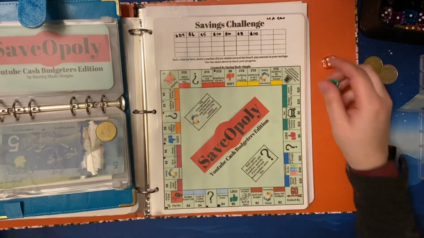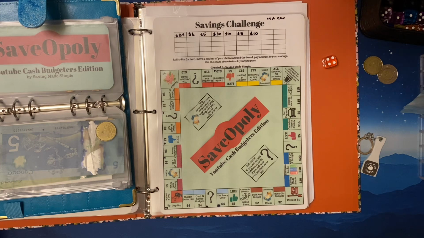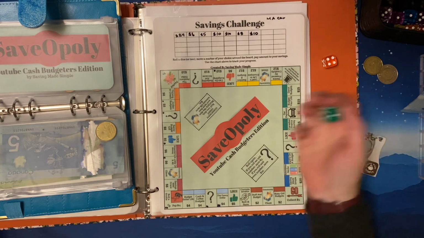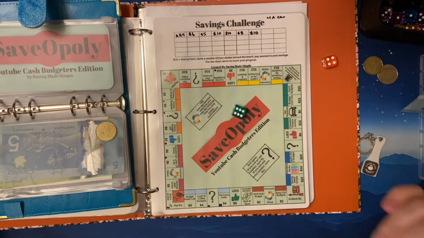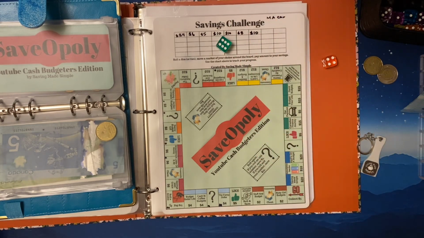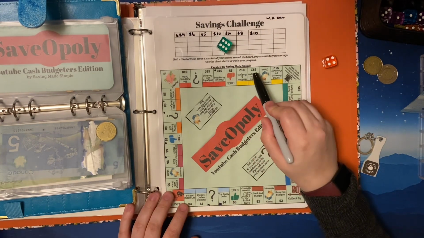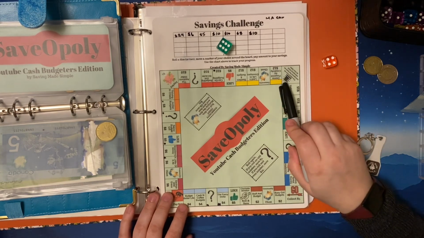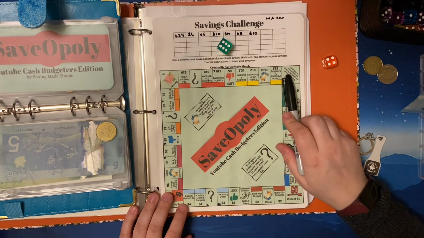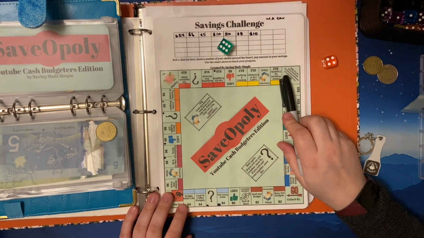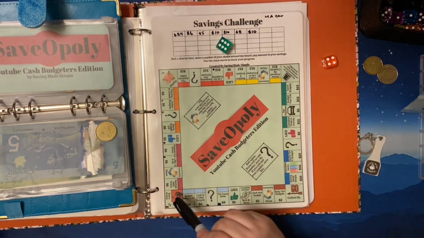All right, so we've got Saveopoly. So I have $13 left. I'm gonna go from here because this is where I left off. We got 6. 1, 2, 3, 4, 5, 6. You experienced an emergency but have no emergency fund. Go into debt. So we're going here.